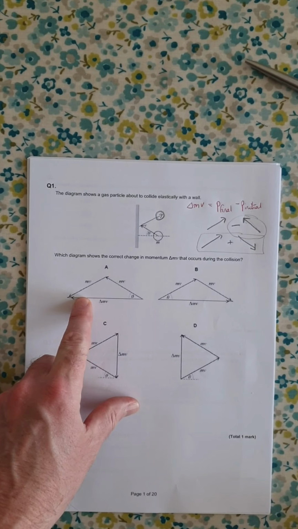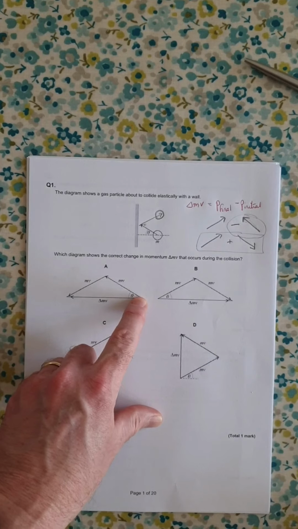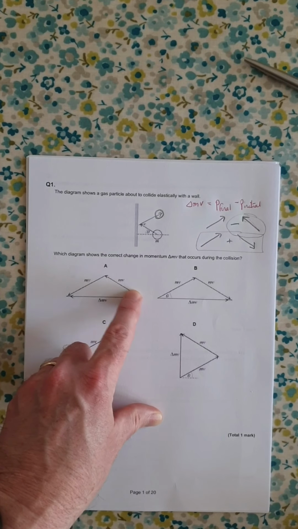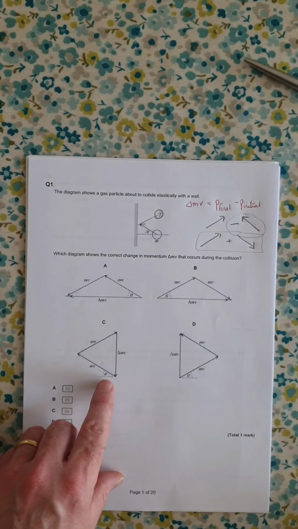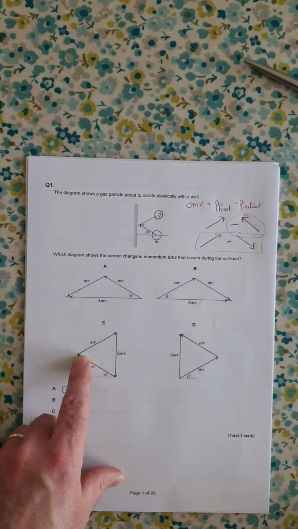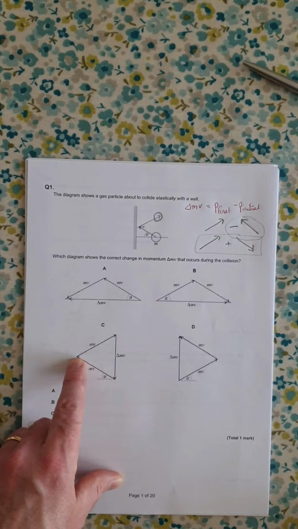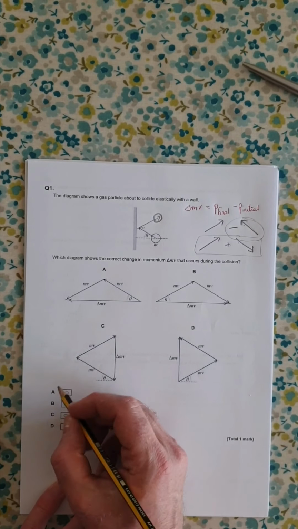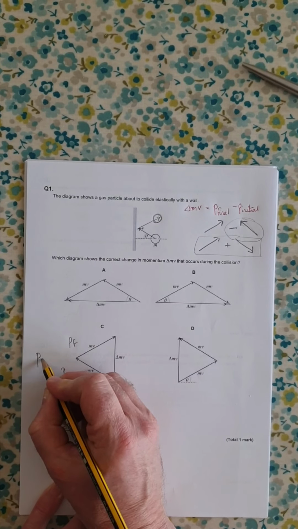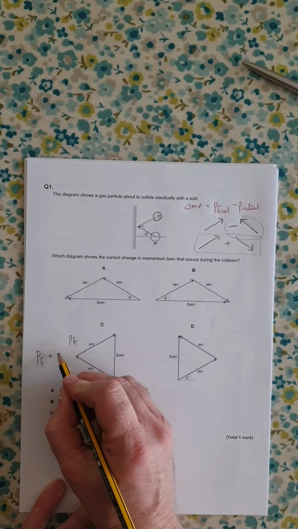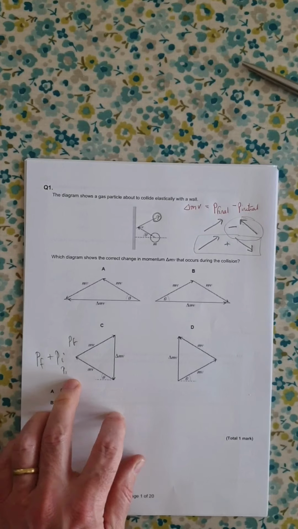It can't be A, because in this case we're shown the initial momentum vector still in the same direction. Here again in C we're shown the initial vector in the same direction. And by the way, what they're doing here is calculating the final momentum plus the initial momentum.